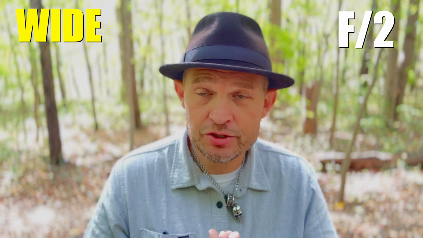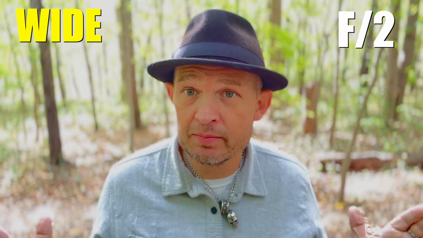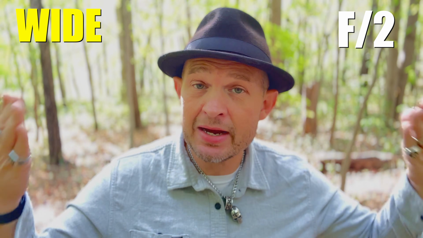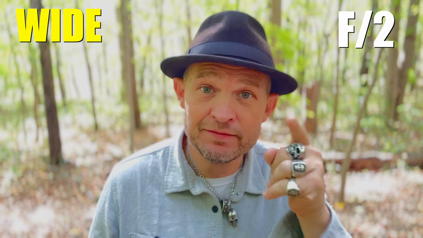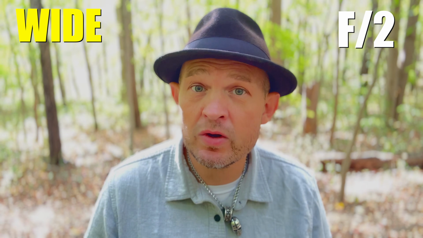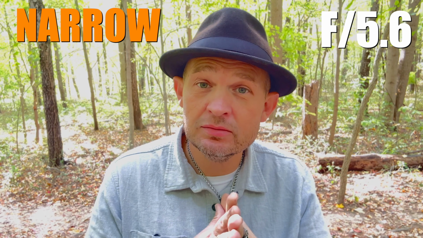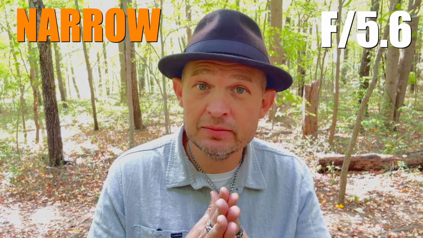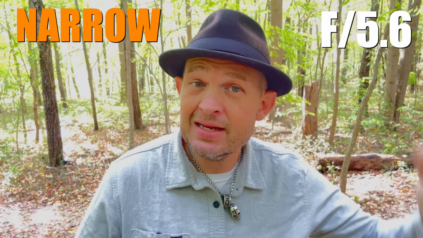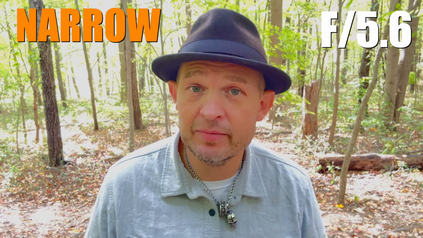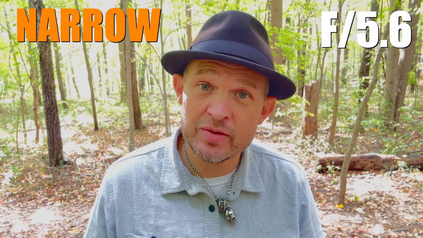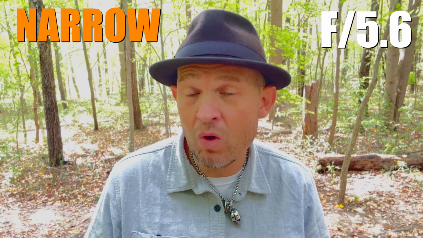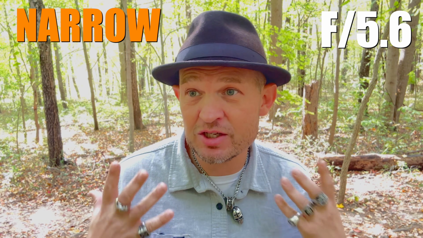The wider aperture you shoot, the more blur you get behind you in the image. Like you see right now, I'm blurred behind me. That's from using a wide aperture. Right now I'm shooting at f2 on the camera that's recording me. When I narrow down on the aperture, right now it's at 5.6, now it's a lot less blurry behind me. That's really one of the biggest benefits to shooting with a wide aperture lens, and it's why wide aperture lenses are so expensive.